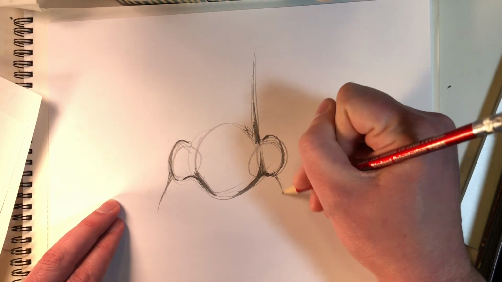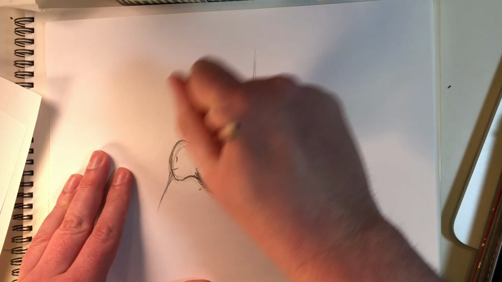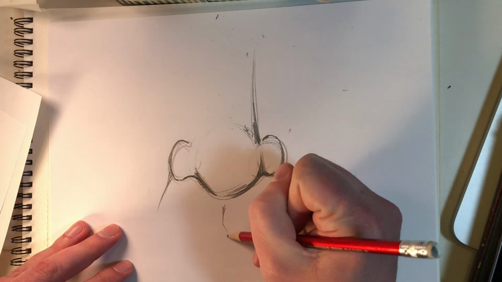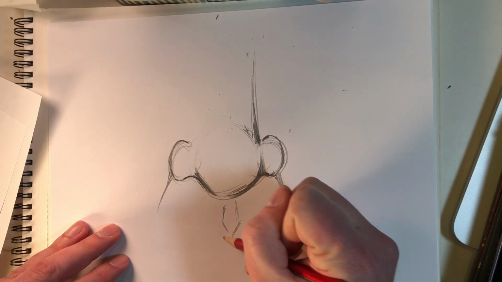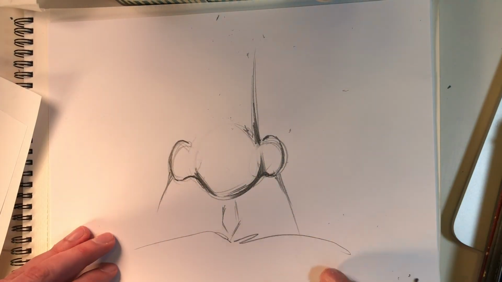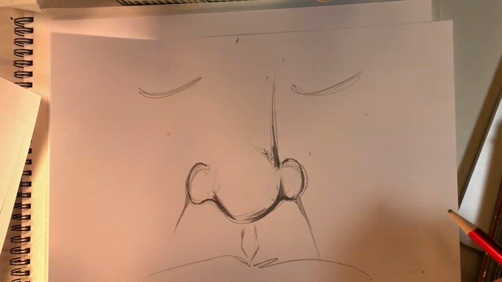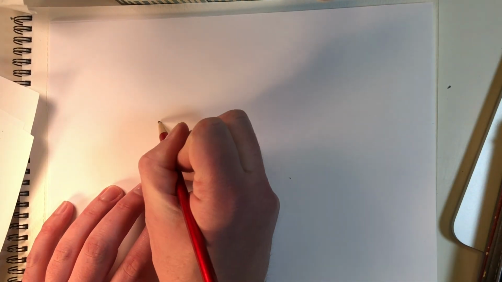So again, this is very quick and very generic, but it should give you a basic proportions for nostrils and nose. And again, everyone's is different, so this is just real simple, showing you about where eyes and mouth might be on a face like this.